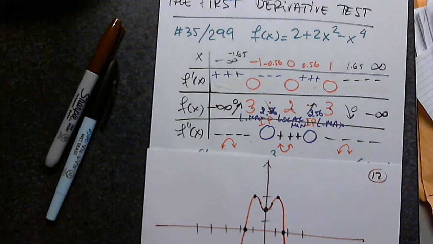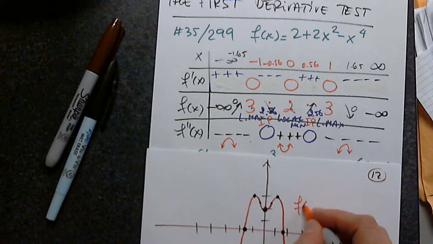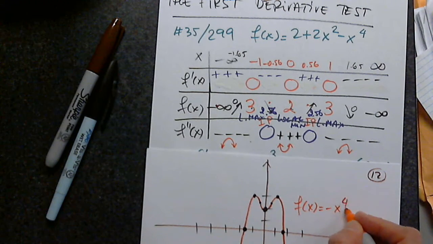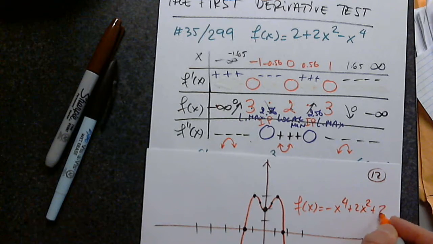We couldn't do this in pre-calculus because we were not able to determine inflection points. We didn't even know what they were, and we could not determine max and min without a calculator. Now we determined the max and min without the calculator. The only thing that we had difficulties with was finding the x-intercepts. But everything else was determined by hand. So f of x equals negative x to the fourth plus 2x squared plus 2.